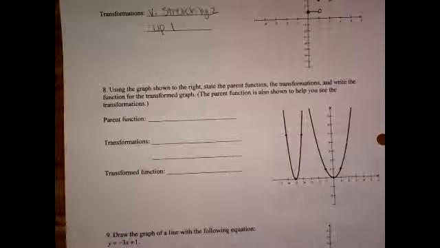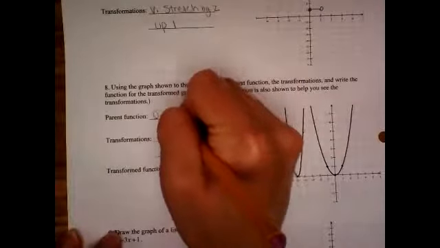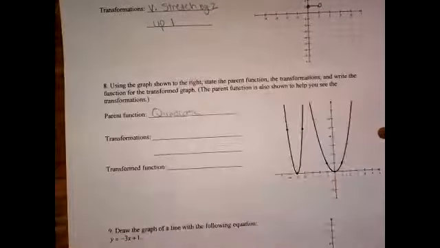All right, number 8. It is a parabola. So what is the parent function called? Good, quadratic. I know that's weird with that vocabulary. Quadratic is the name of the function. The shape is called a parabola. I know that's a little weird.